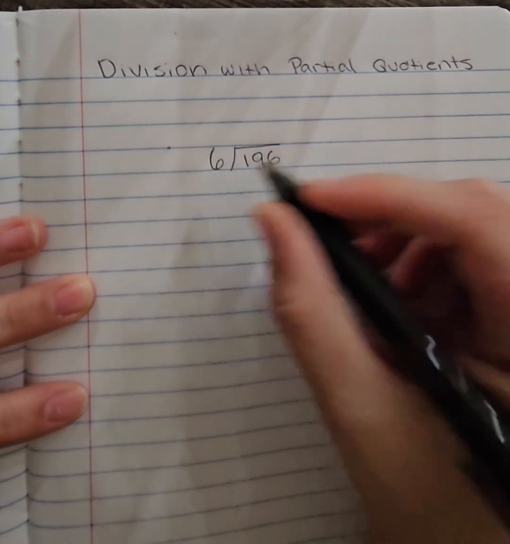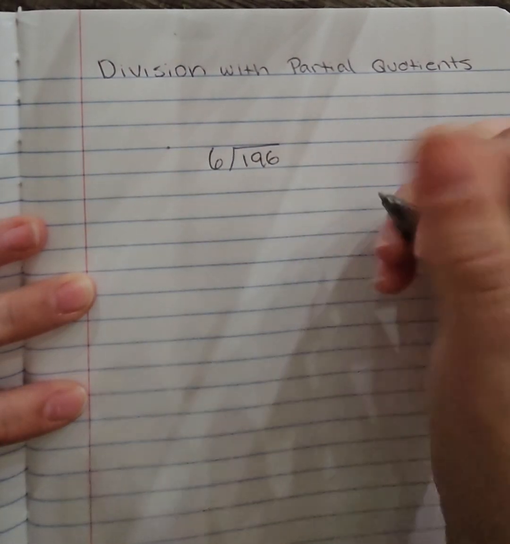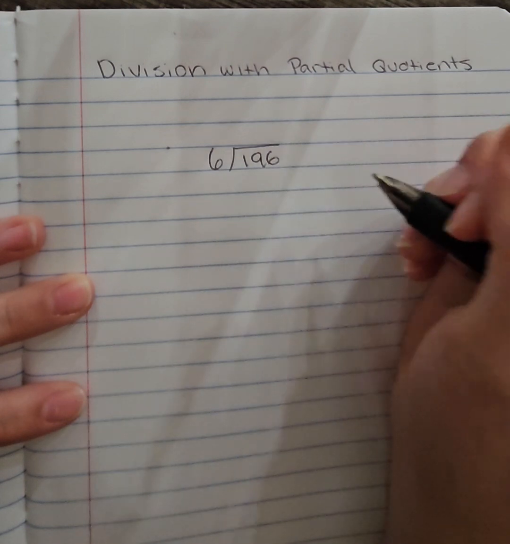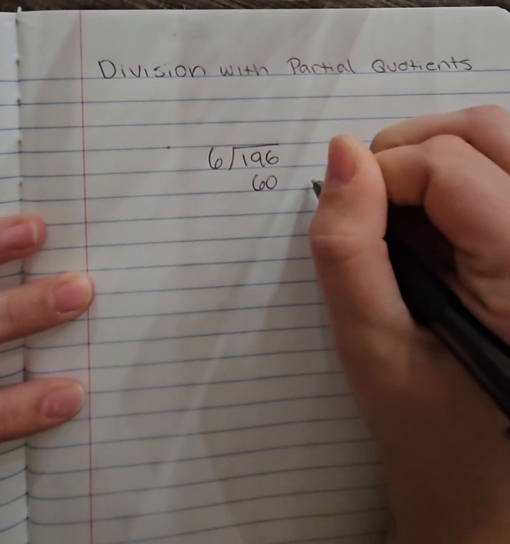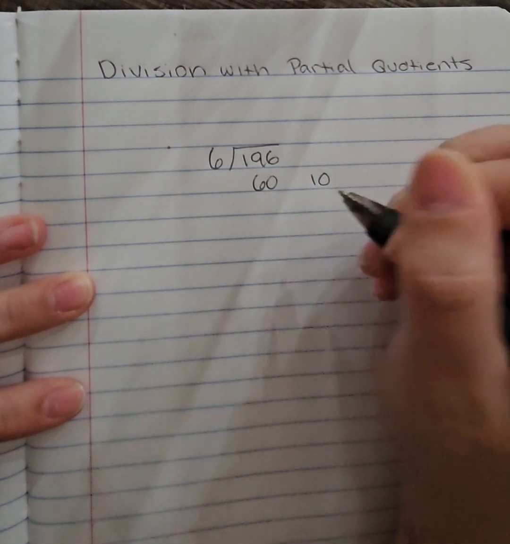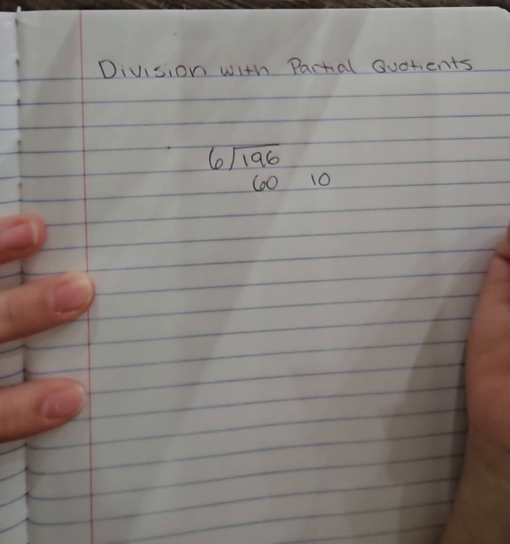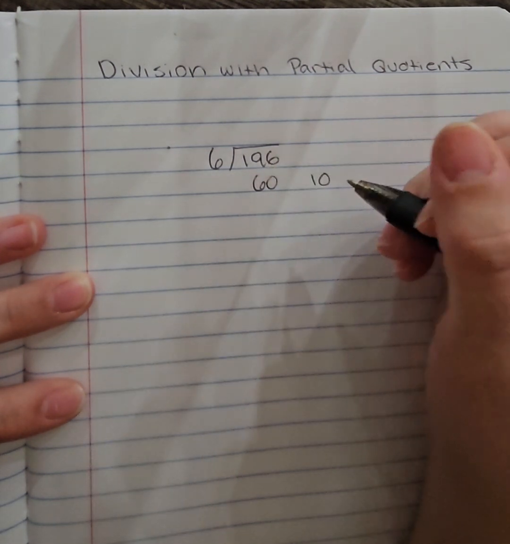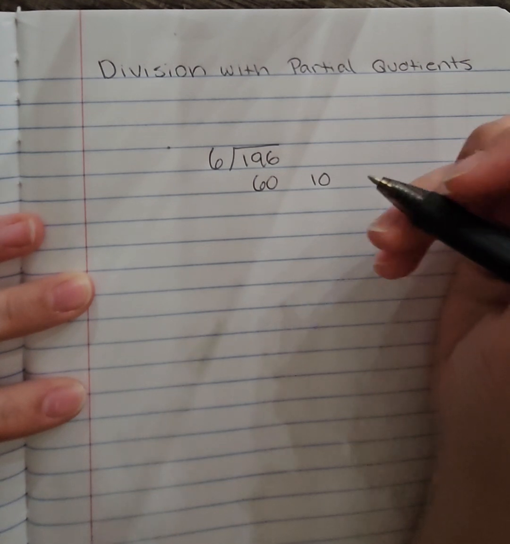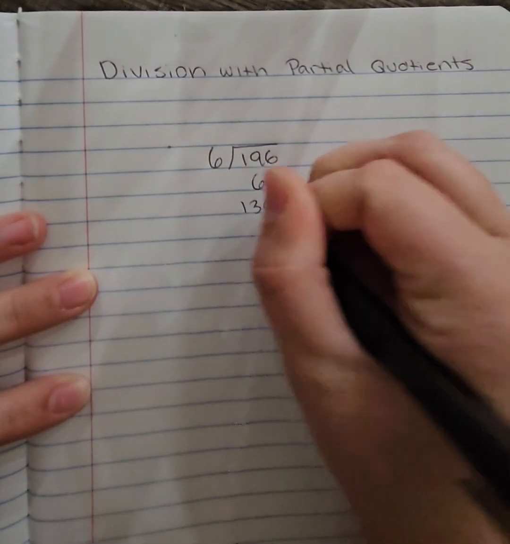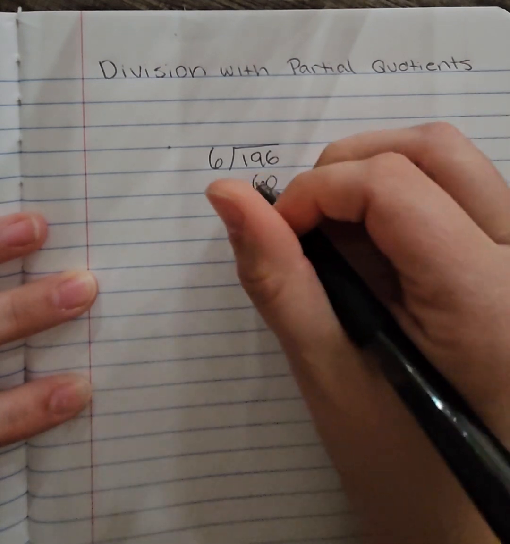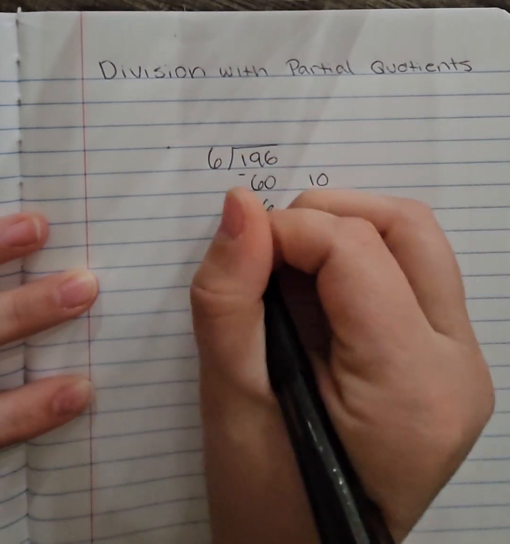So 6 times 10 would be 60, and we can pull 60 out of 196, which would be one multiple of 10. So what we want to do then is subtract that 60 from that 196, and that will give us 136. All right, easy enough.